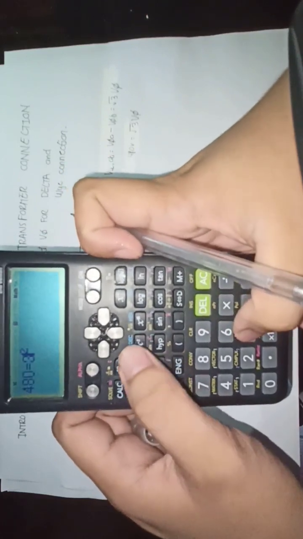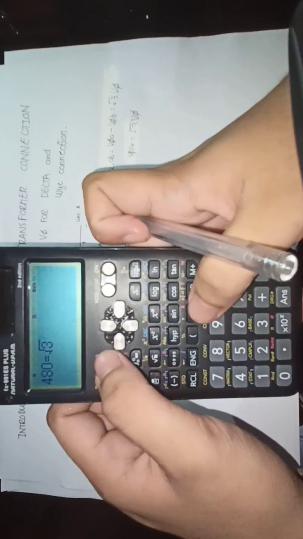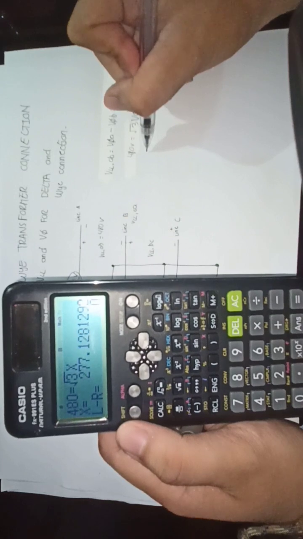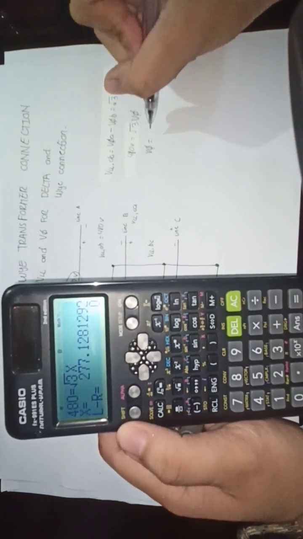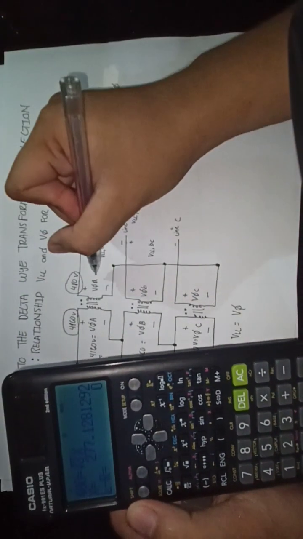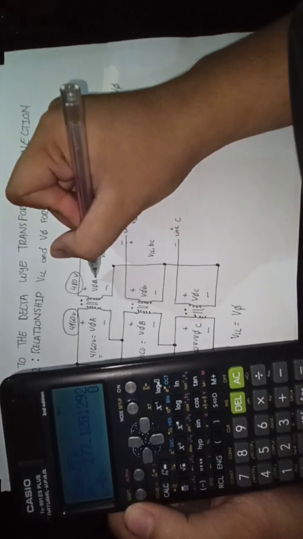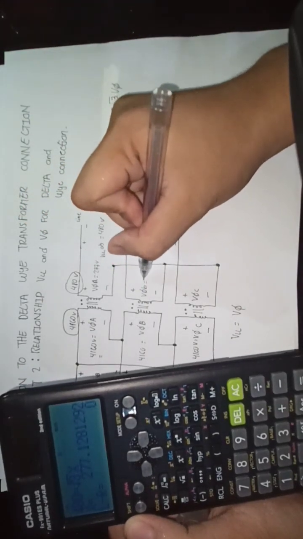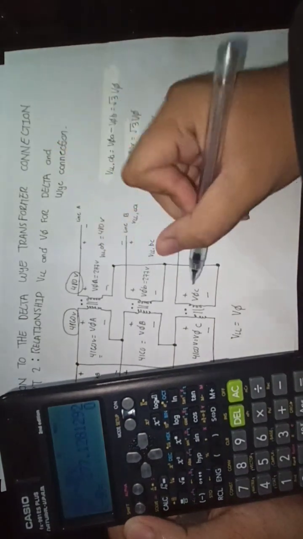480 equals the square root of 3 times the phase voltage. Solving, we have our phase voltage equal to 277 volts. Similarly, for our phase voltage B we also have 277 volts, and also for C.